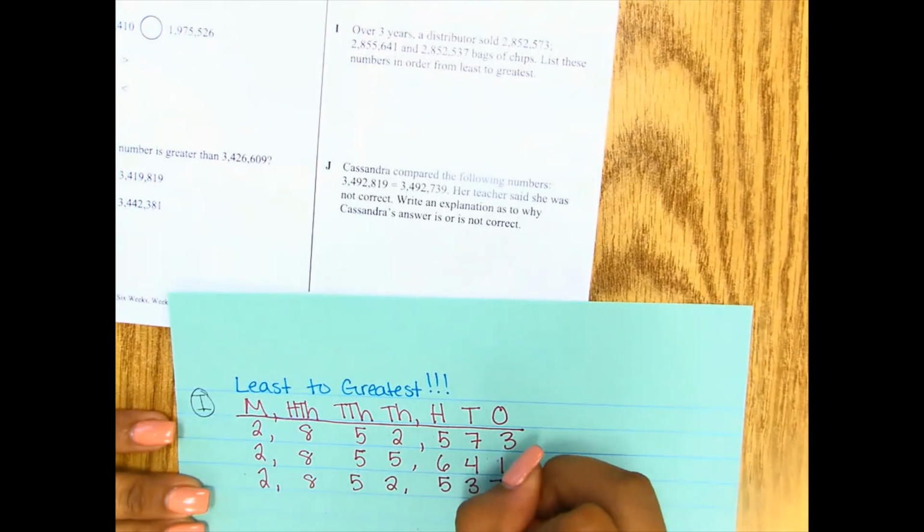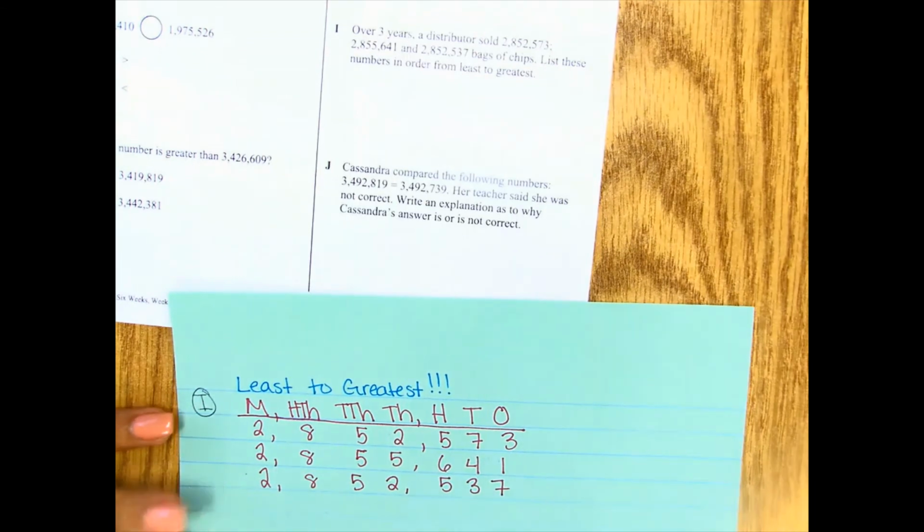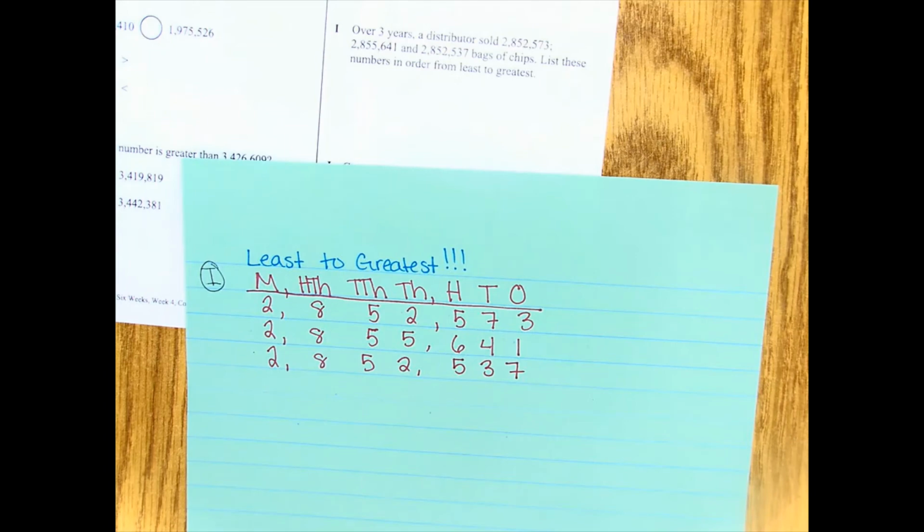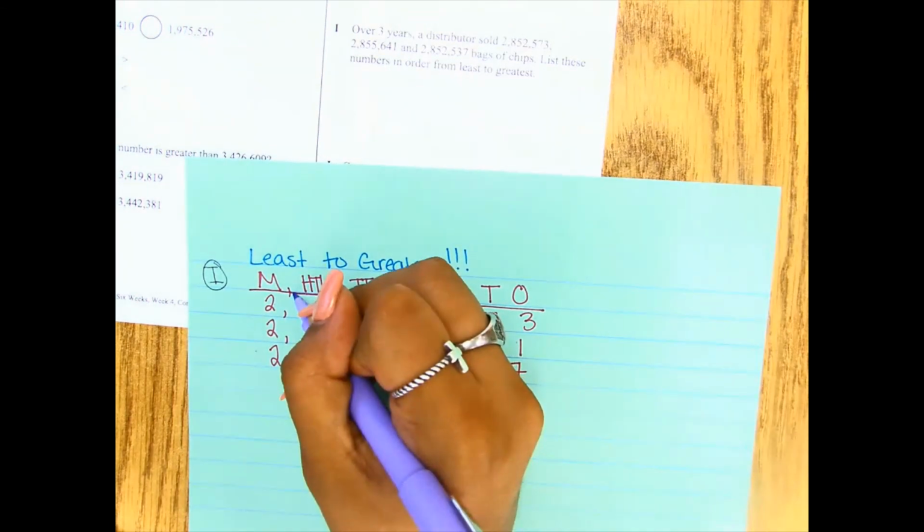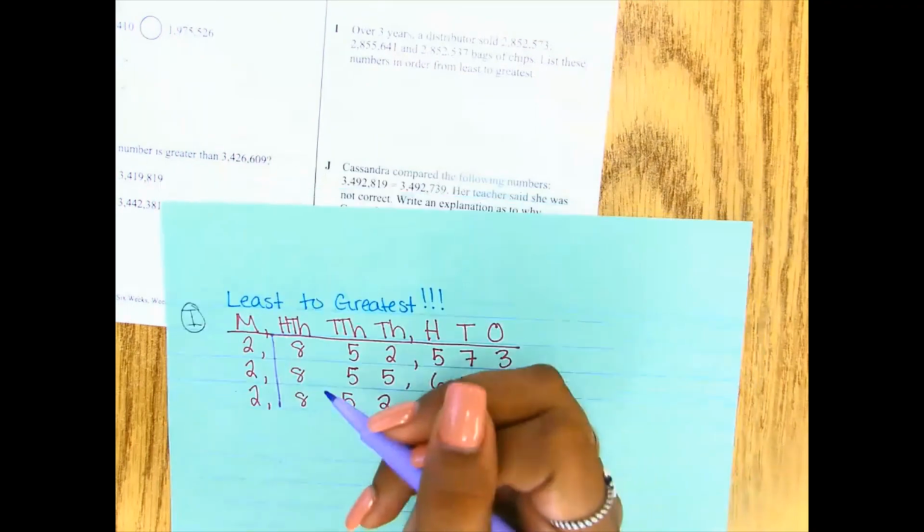These are the numbers that I am going to compare. So now, let's go ahead and get started. I'm going to look at my highest place value. My highest place value is my millions place. So I'm going to draw a line here, and I'm going to look at my millions place.